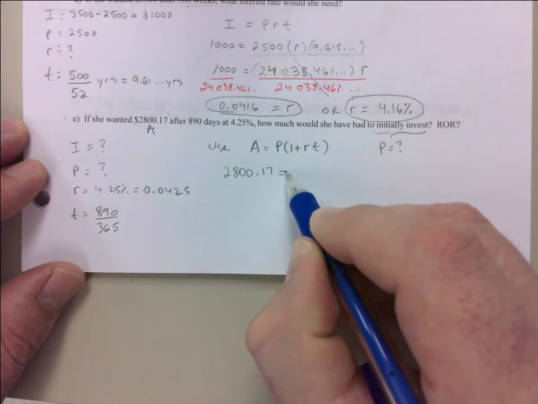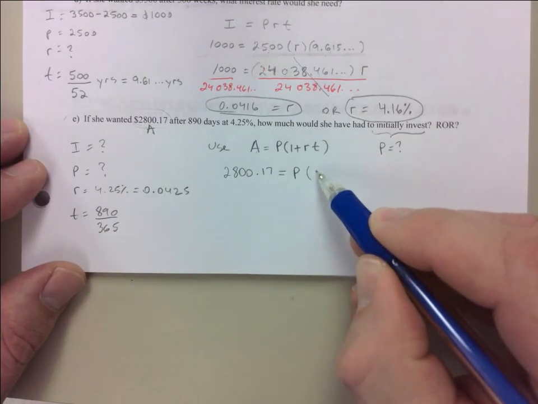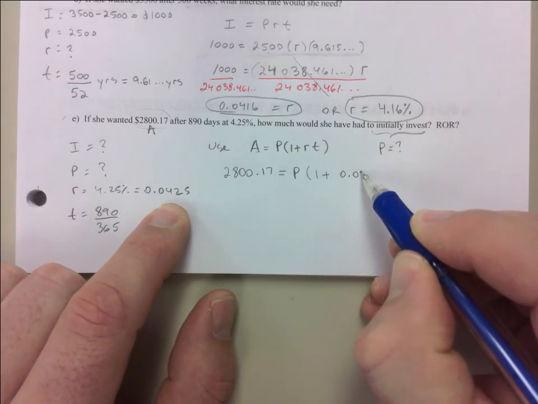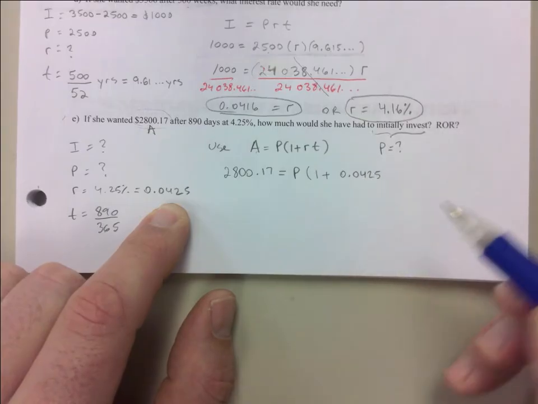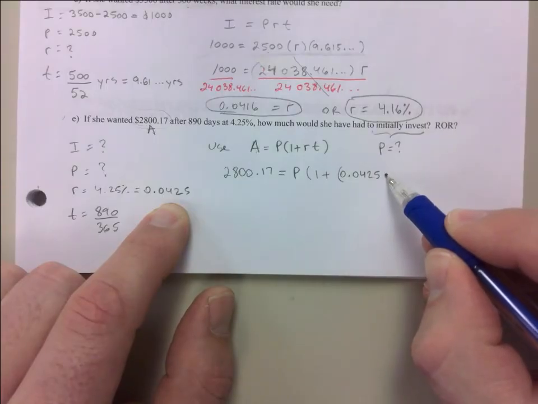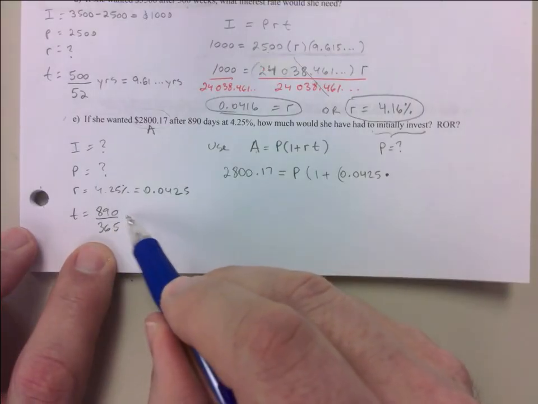So it's 2,817 is equal to, I don't know what P is, 1 plus interest rate times, how are we going to do time? Let's figure out what it is at that decimal right here.